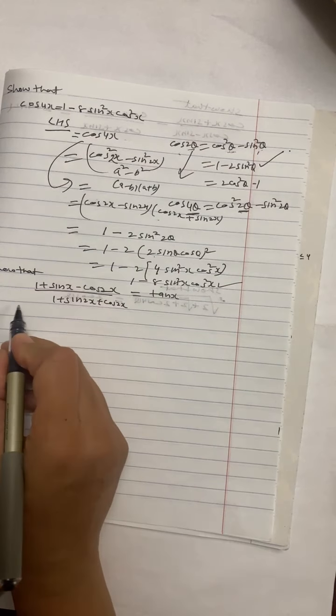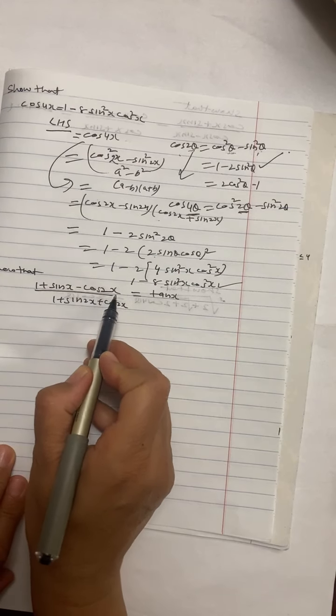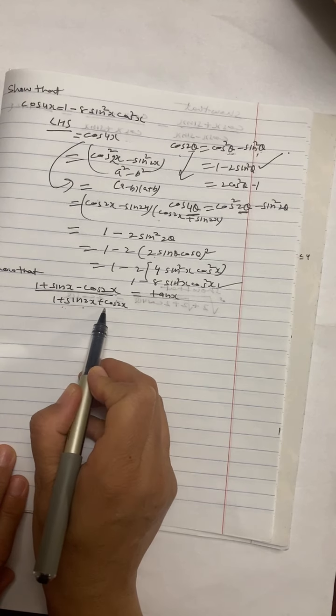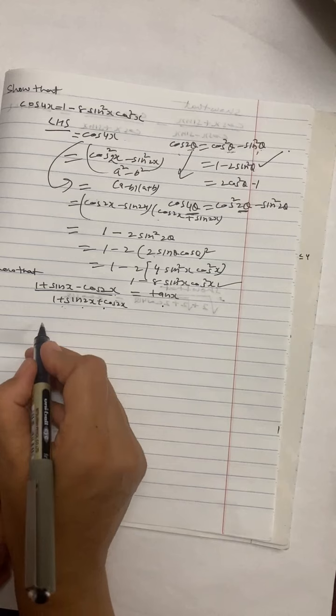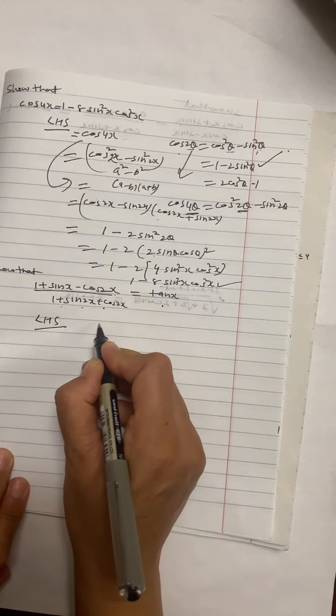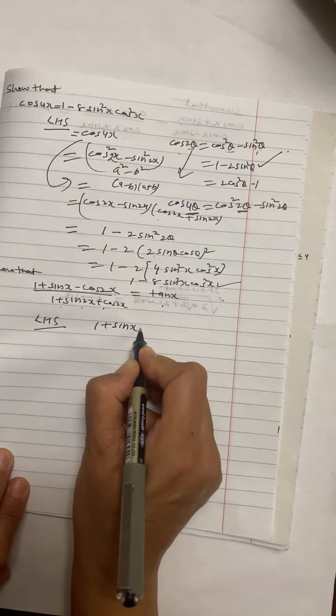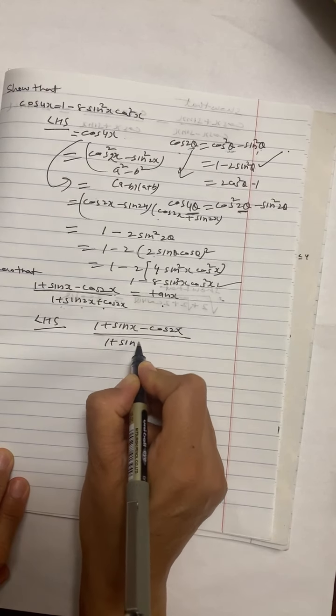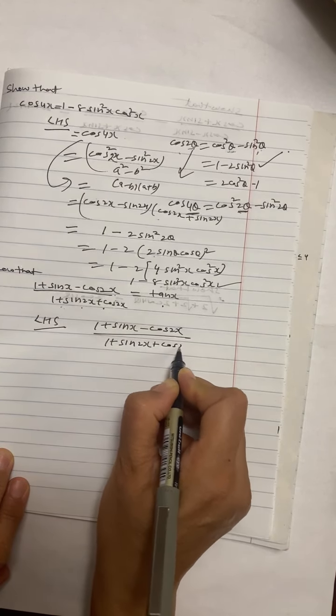Okay, so the next one is show that (1 plus sine 2x minus cos 2x) divided by (1 plus sine 2x plus cos 2x) is equal to tan x. So I'm going to again start with left hand side. Let's copy that down first, be careful: 1 minus cos 2x over 1 plus sine 2x plus cos 2x.